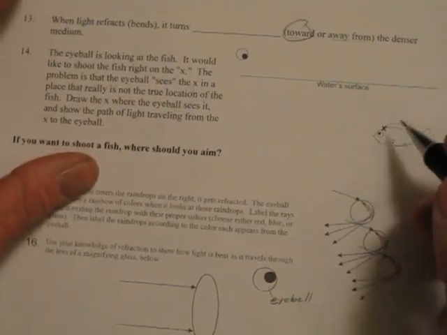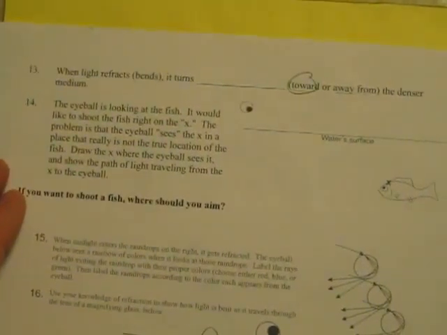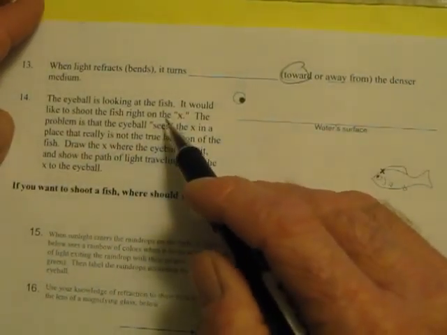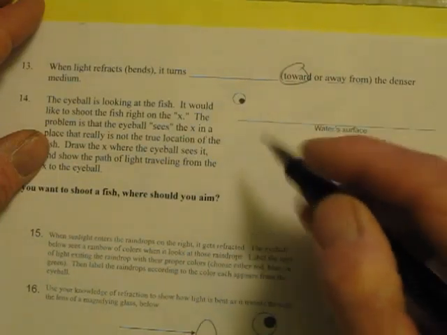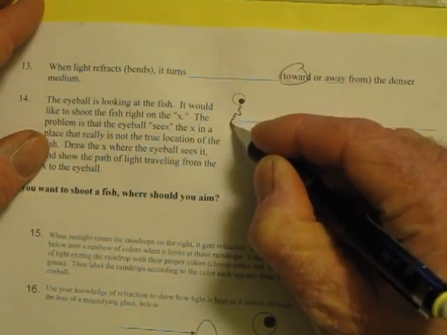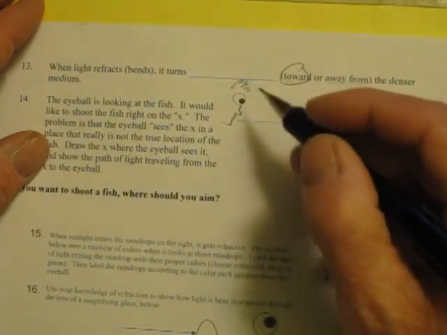Fish. So you have this fish. It says the eyeball is looking at the fish. We have a fish and an eyeball. The eyeball wants to shoot the fish. Let me put a little nose on it and a mouth. Here's a person. Now we've got a person. The person would like to shoot that fish.